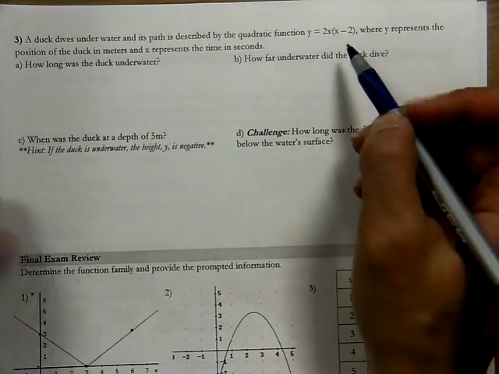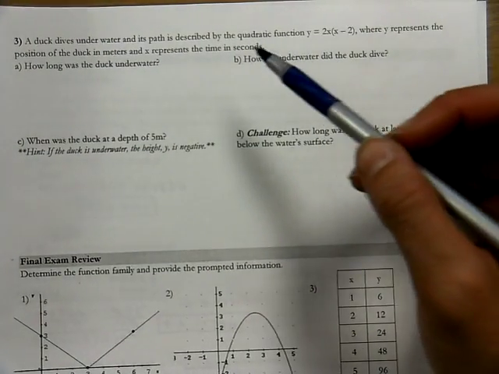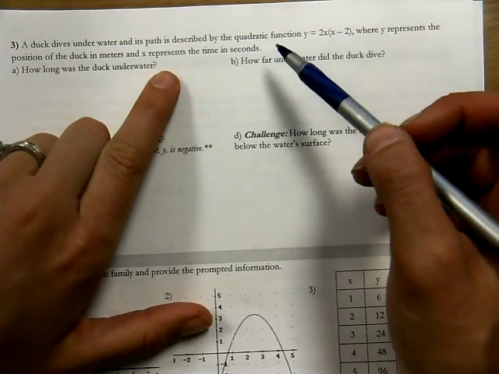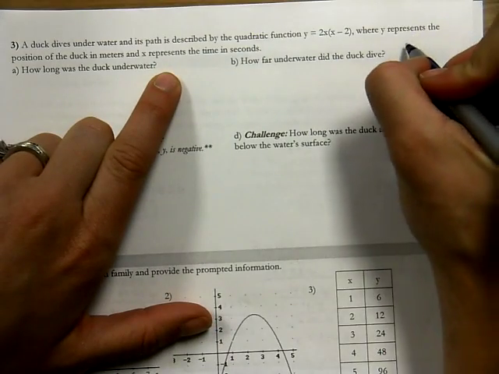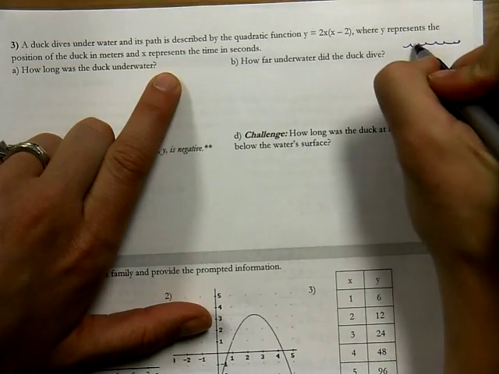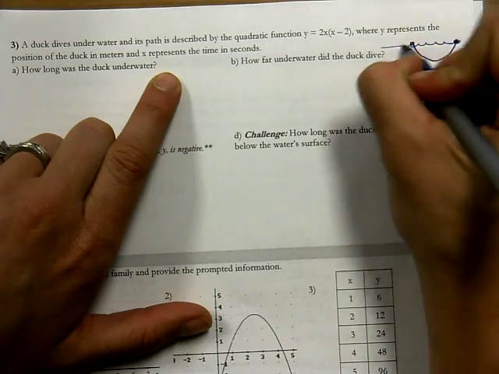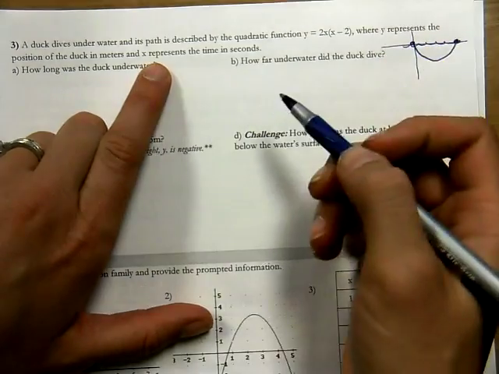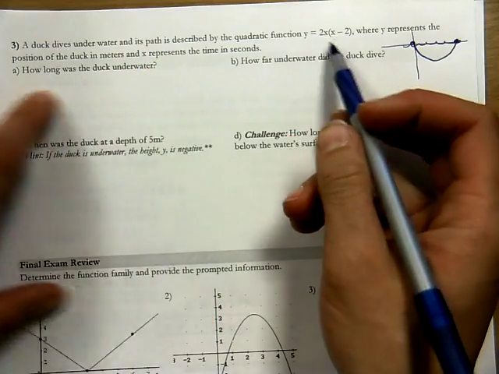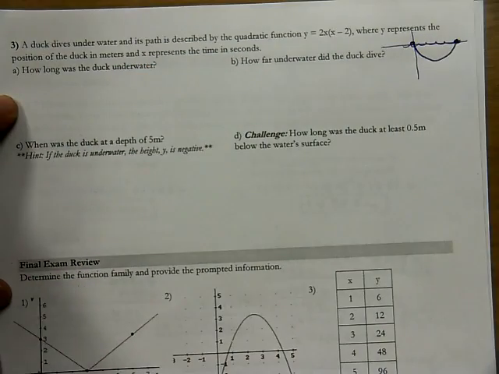Number 3, we're given another equation. So the duck dives under the water, and its path is described by this quadratic function. So if we're looking at, you got your water here, you start the duck here, it goes under the water and comes back up. So there we go. X represents the time in seconds, and we have this equation. How long was the duck under the water?